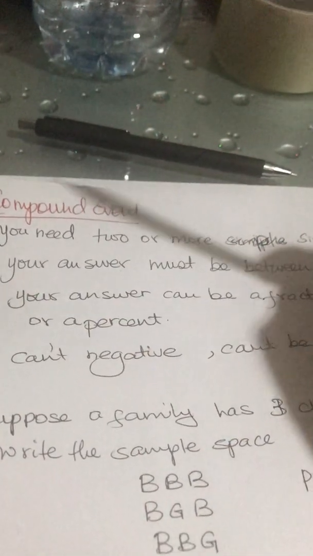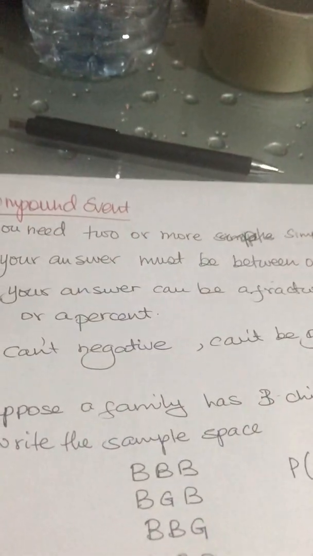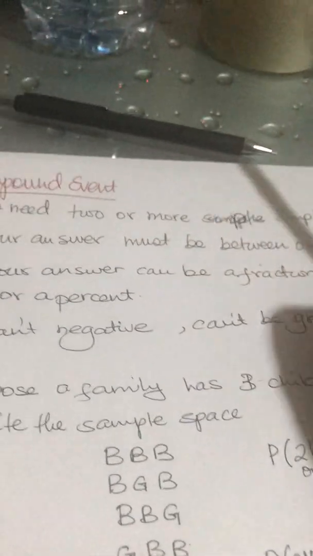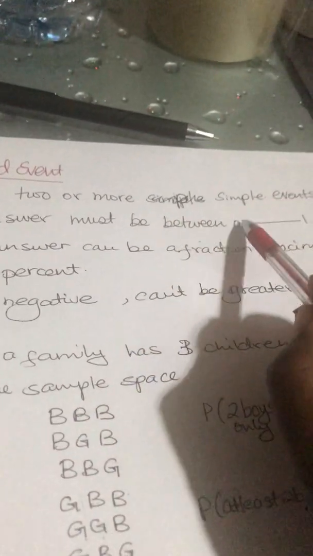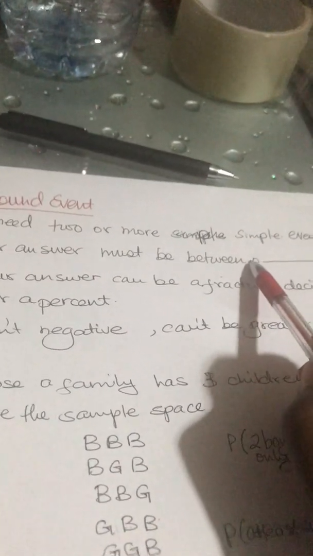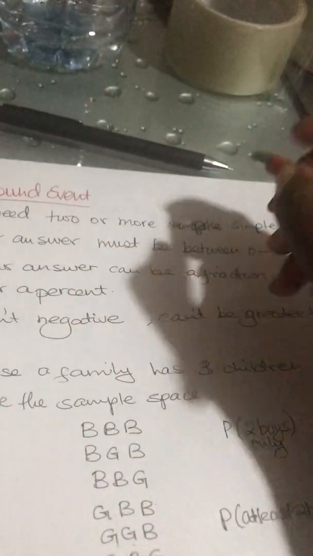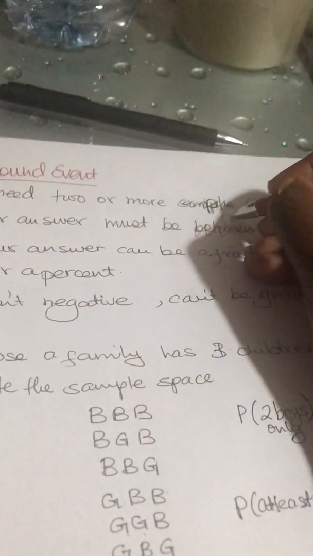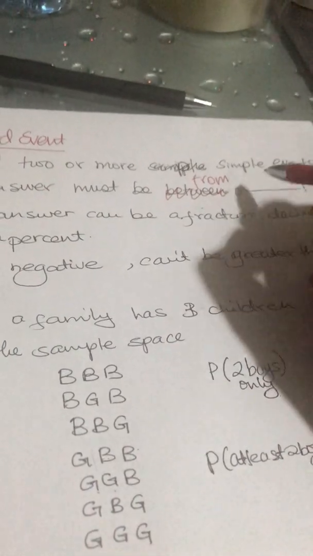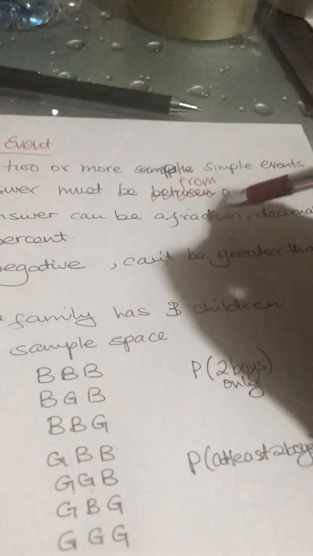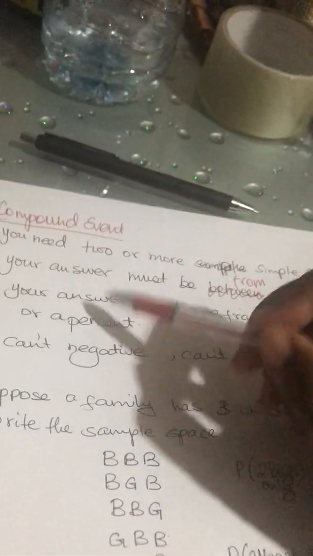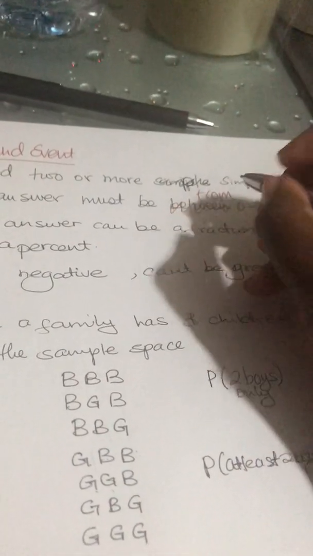Let's define what is a compound event. For you to have a compound event, you need 2 or more simple events. And your answer must be between 0 and 1. Remember that. Your answer must be from 0 to 1. From, not between, from 0 to 1. That means 0 is included and 1 is included. Your answer can be a fraction or a decimal or a percent. Remember to simplify your fraction.